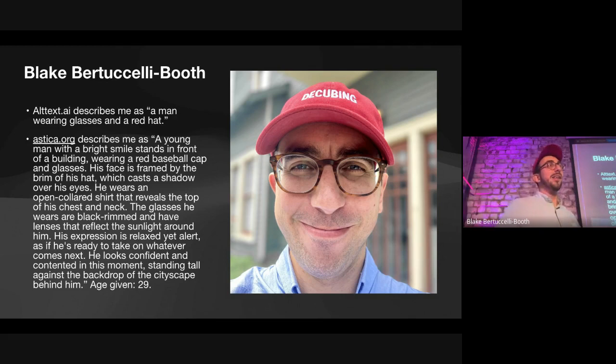And what I hear most people are excited about: AI tools describing images. Finally, alt text is solved. Woohoo! So I have a picture of myself, and alttext.ai describes me as a man wearing glasses and a red hat. That's it. Okay, so I'm a man. I'm Blake Bertuccelli-Booth, a man wearing glasses and a red hat. That's how I will identify. That's what I show my picture. That's what everyone who is sighted sees and understands from this image. Maybe, maybe not.